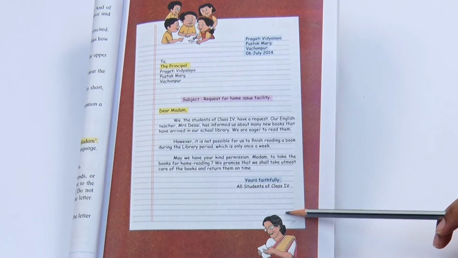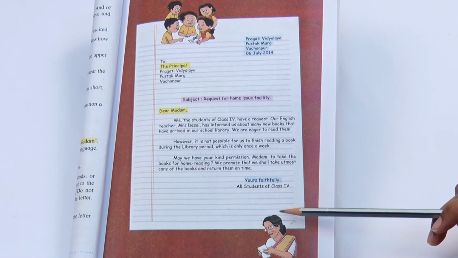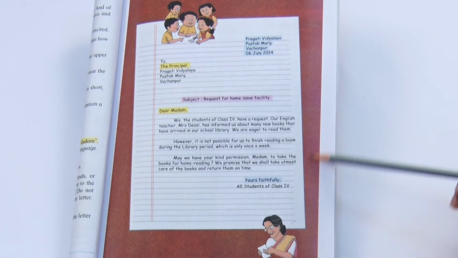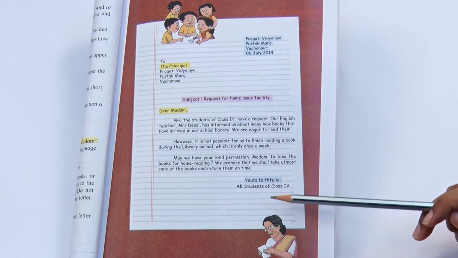Children, anytime if you have to write a letter to your teacher, your principal, or to any other person for a formal purpose, you can make sure to use this format.